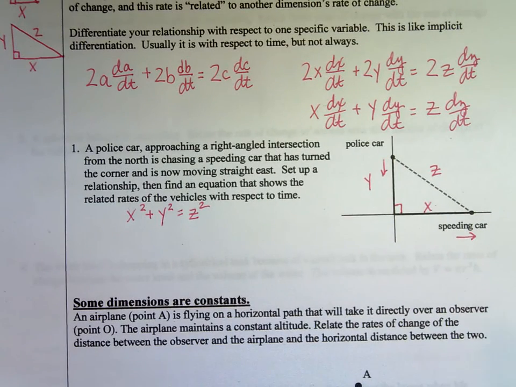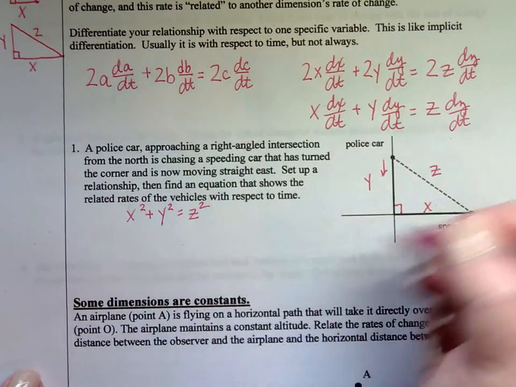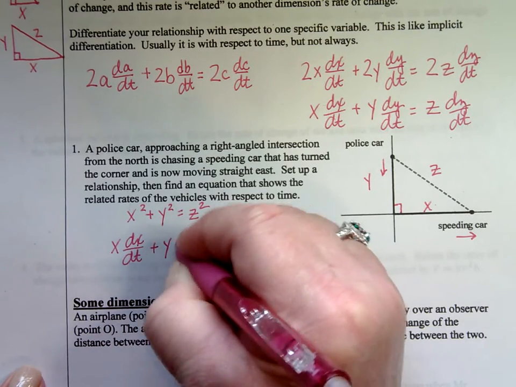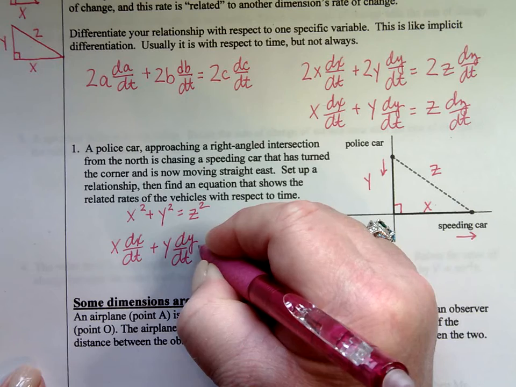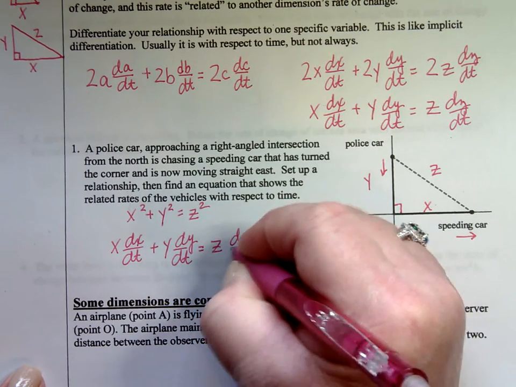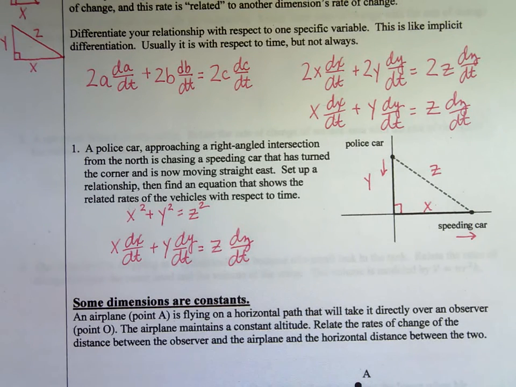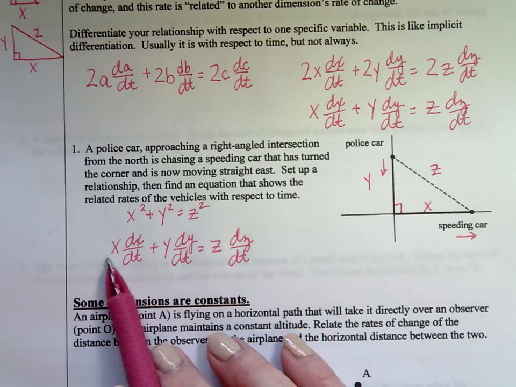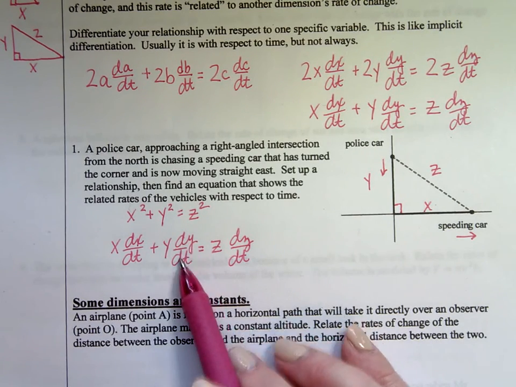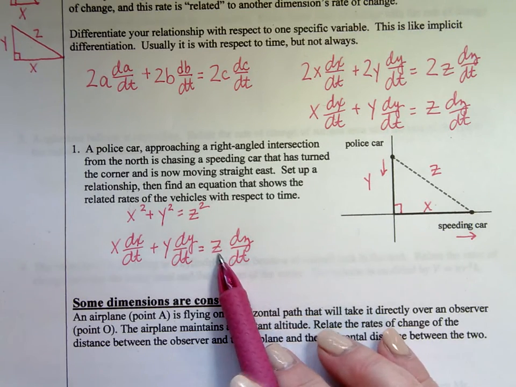I know when I differentiate it, I'm going to get this. I'm going to get an x dx over dt plus a y dy over dt equals a z dz over dt. All right, one thing that's going to be interesting to note, this is how x is changing. It's whatever your x value is times how x is changing. This is your y value times how y is changing. This is your z value times how z is changing.